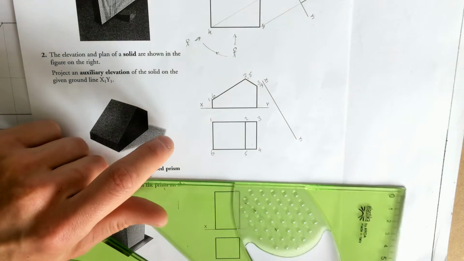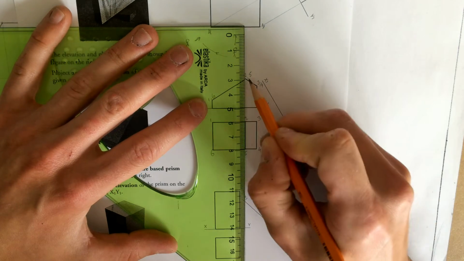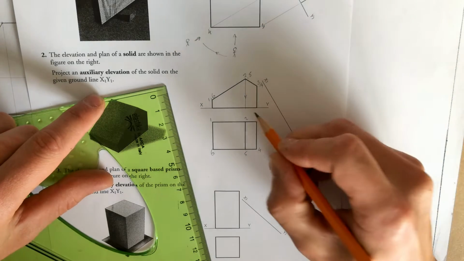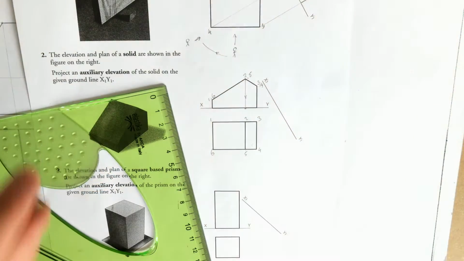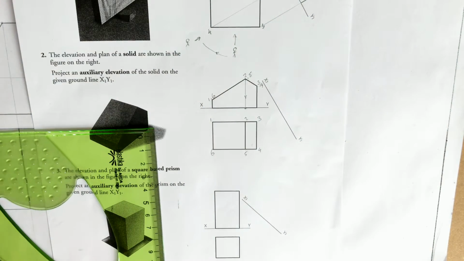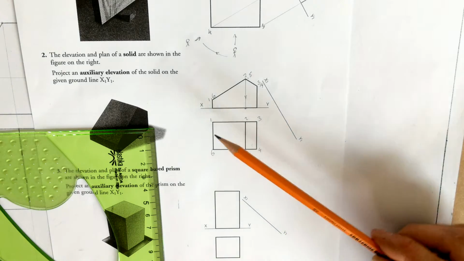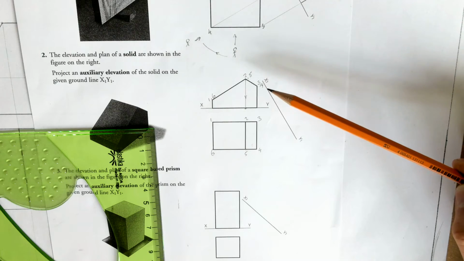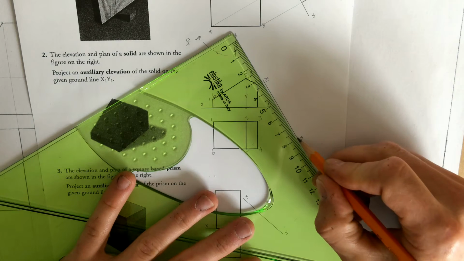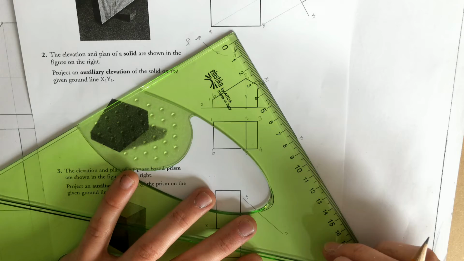Alright, and again, before we start anything in our auxiliary, I just want you to join point 2 and 4 down to the XY line so that we can measure it when we need to. So we're just projecting that point down to the XY line so we can measure it when the time comes. An auxiliary elevation means that we're going to have all our widths from our plan and all our heights from the elevation. Okay? What we're going to do is set up our sliding set squares perpendicular to the x1, y1 line, as in the last question.